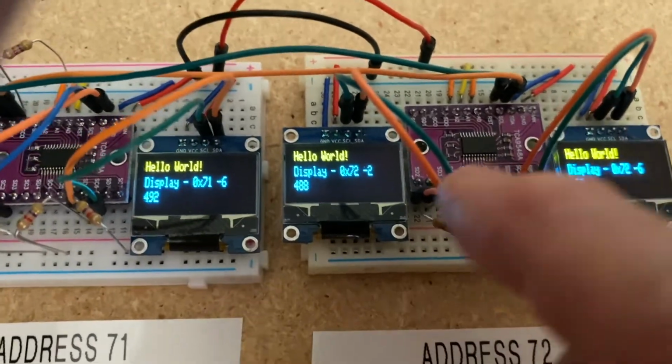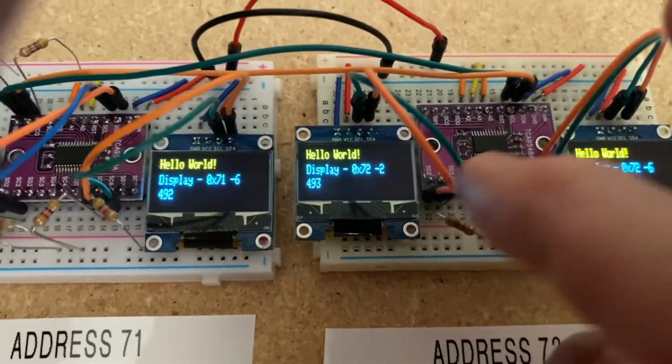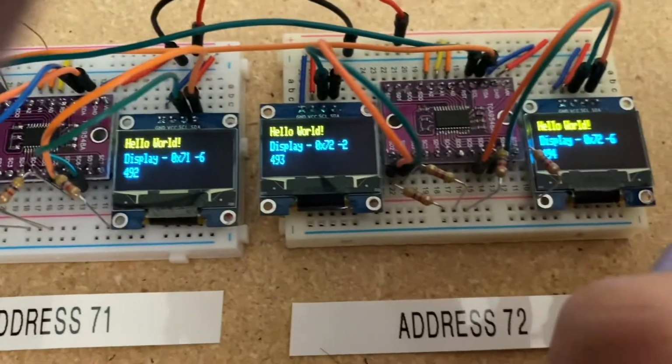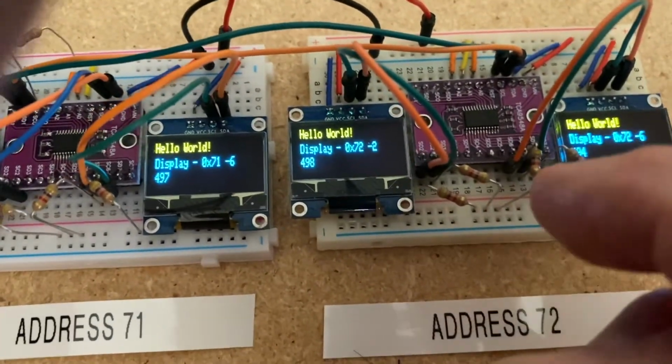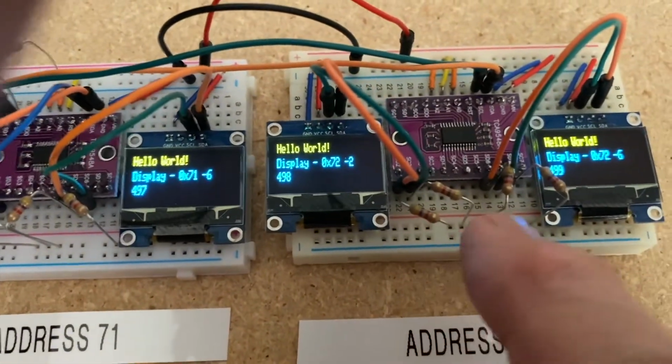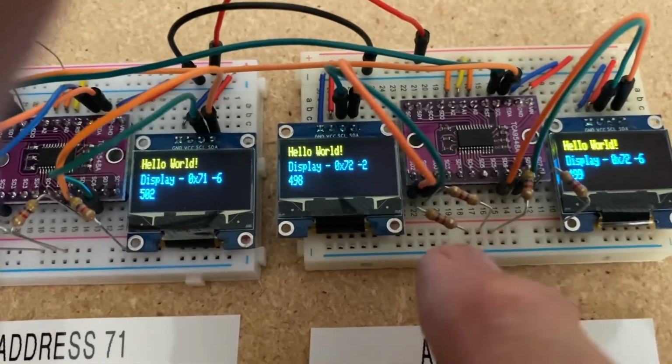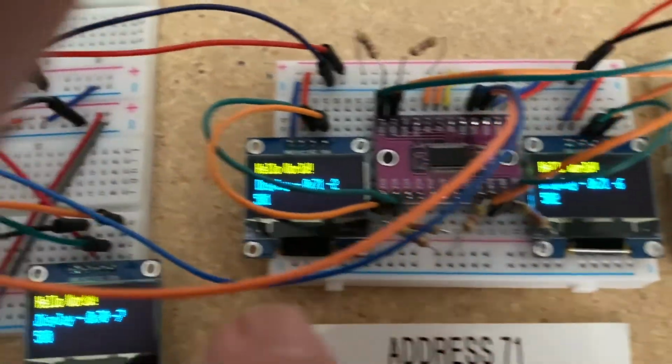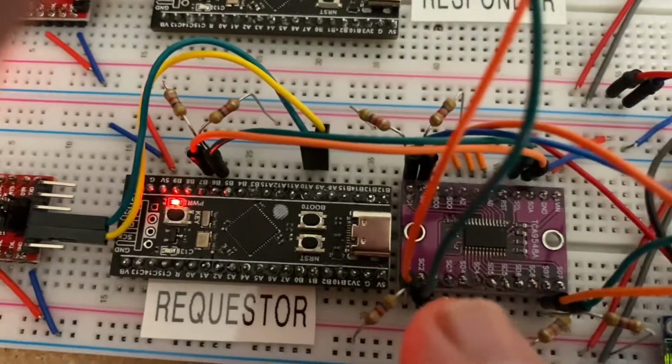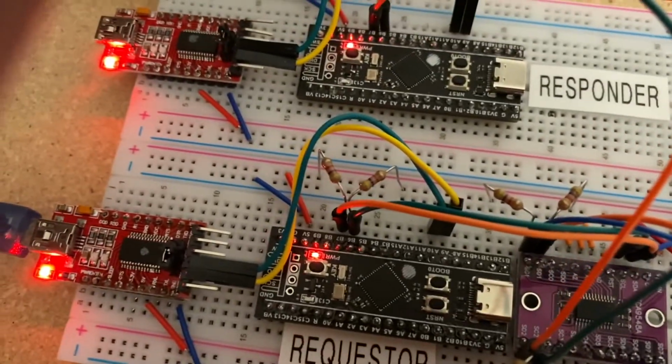And then these 2 displays are using the same pairs that these were over here. The key thing you really want to make sure you do is put these pull-up resistors in for every single one of these lines. Okay.